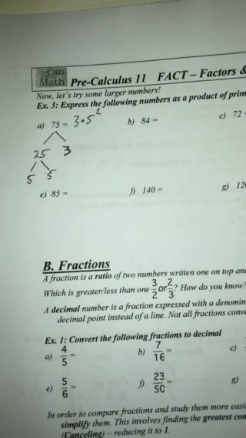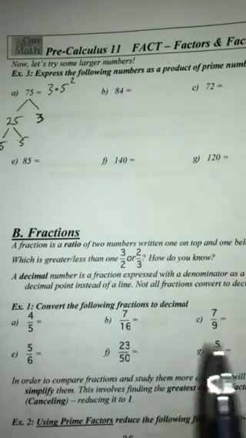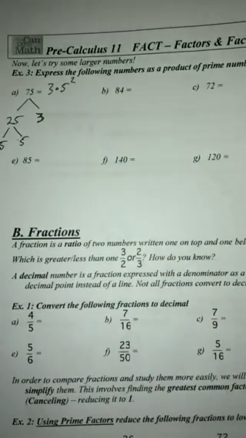So you do not have to do this in a factor tree. I am not going to deduct marks if you do not do a factor tree. But if you're stuck, this is just something that's pretty straightforward to do. Let's try 140 here.